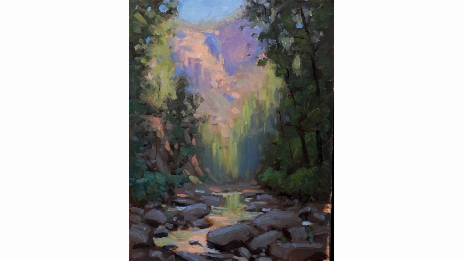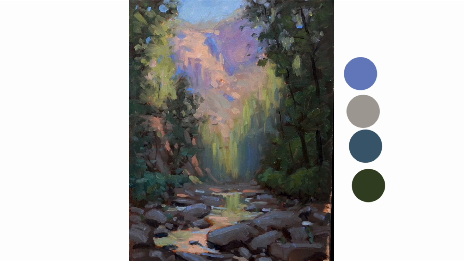See, with colors, as you get further in the distance, certain colors drop out. First yellows, then reds, and you're left with blues. So the trees in the distance are going to be a lot cooler. They're not going to be as saturated as the trees are in the foreground.